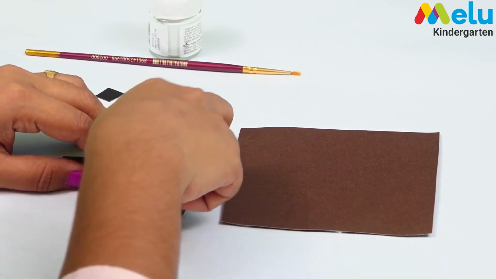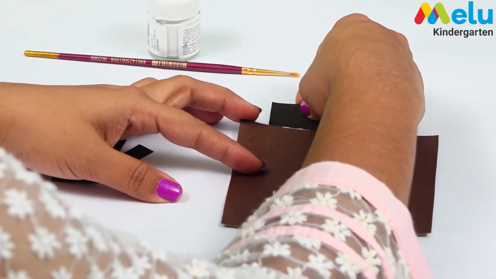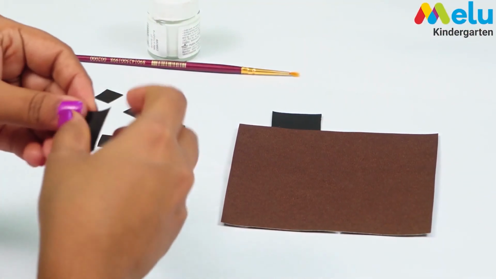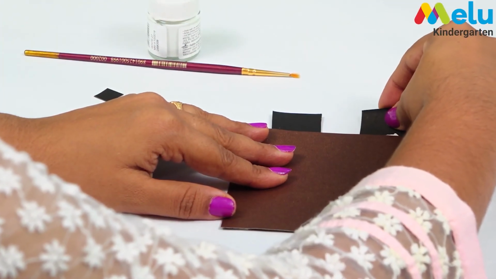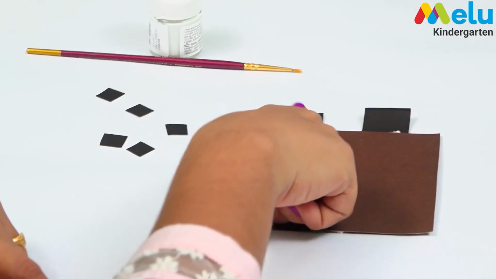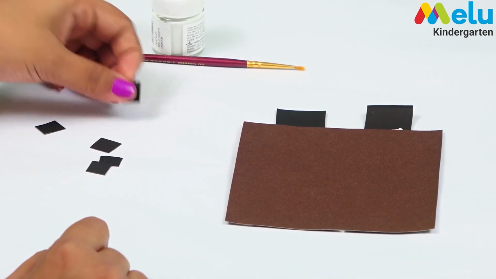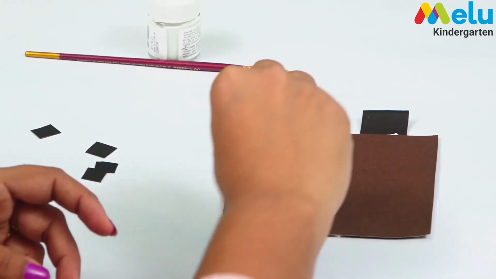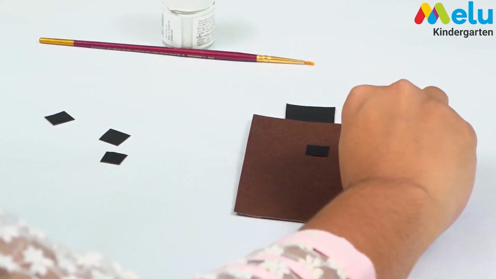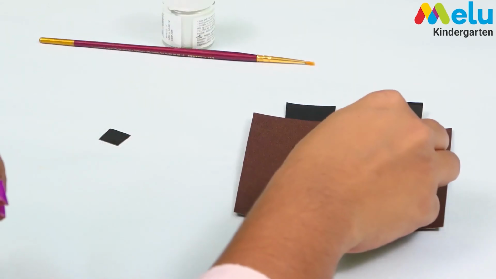Now I need to paste the ears. Ears for the bear. Yes, here we go. Another ear. Yes, I have stick 2 ears on the bear's face, and now let me place the eyes. And the nose.